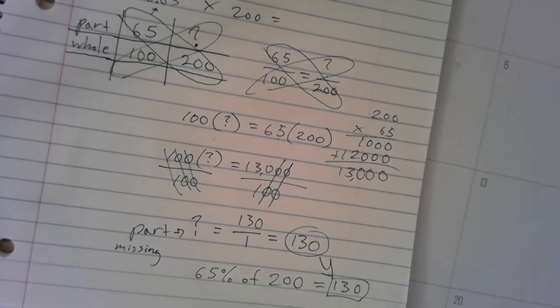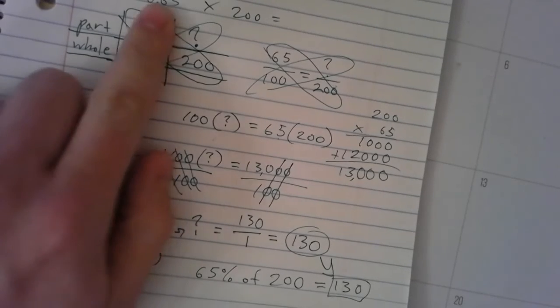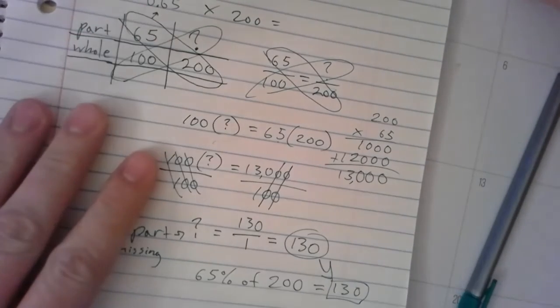Boom, baby. I'm just using proportional reasoning to figure out what the percent is compared to another ratio. It's literally the same thing we've been doing this entire time.